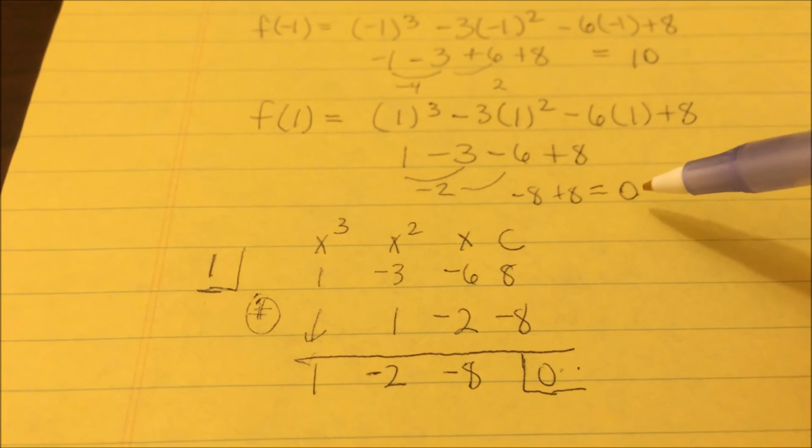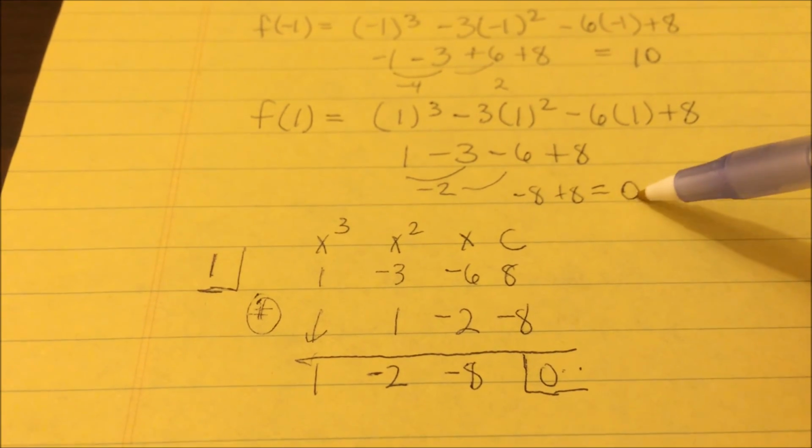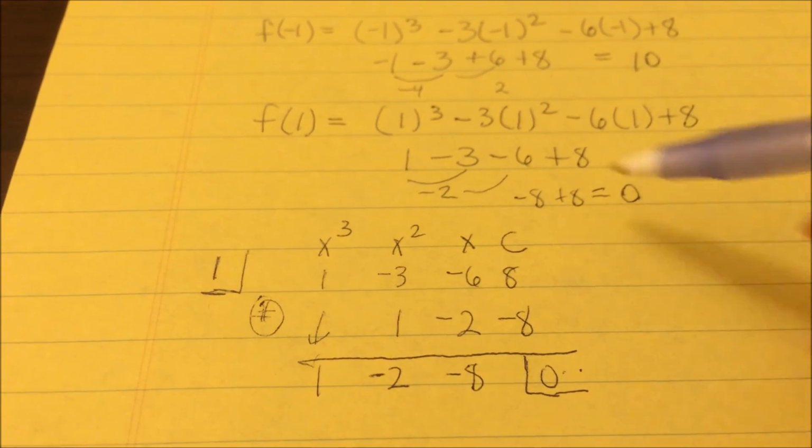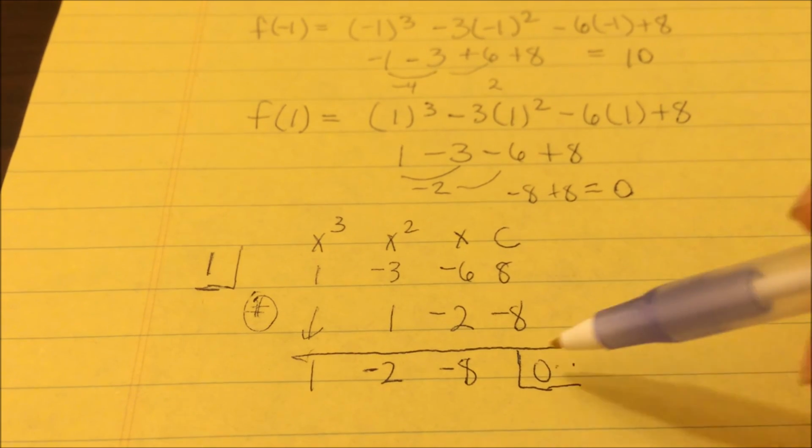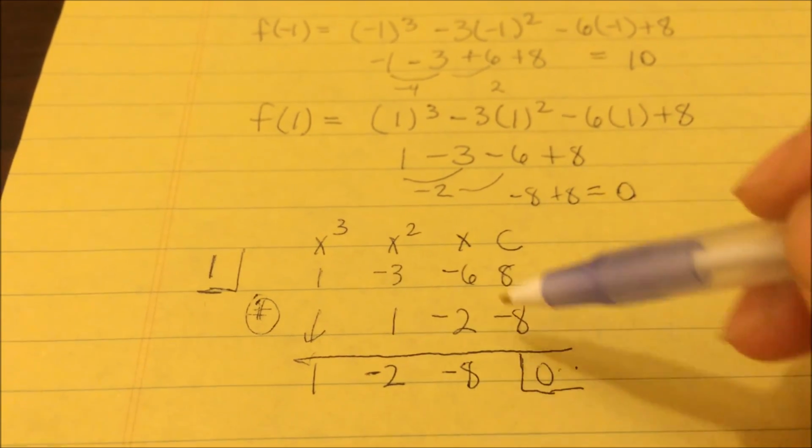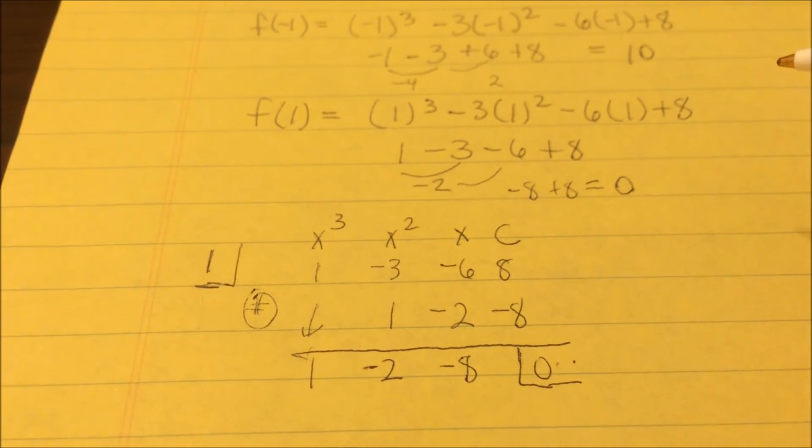So this is also the way to check your work. Let's say you come out to 0 on the remainder theorem and it works, and then you try this method and you got a number. That means somewhere around here your arithmetic went wrong, so go back and check your work right there.